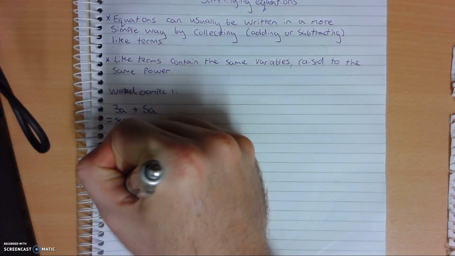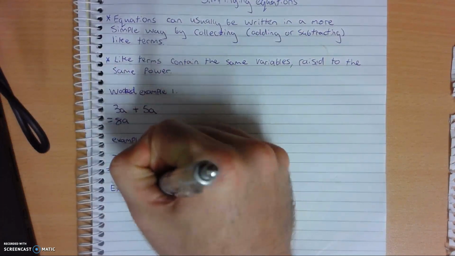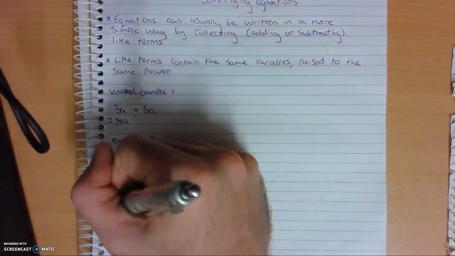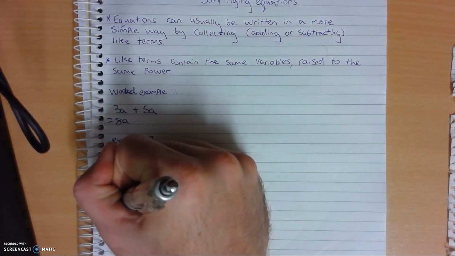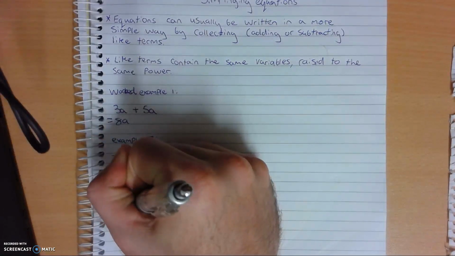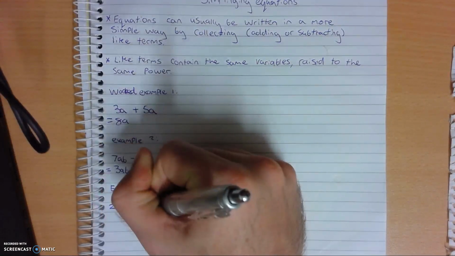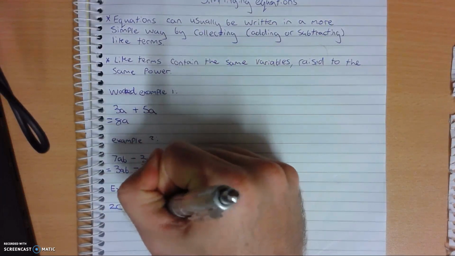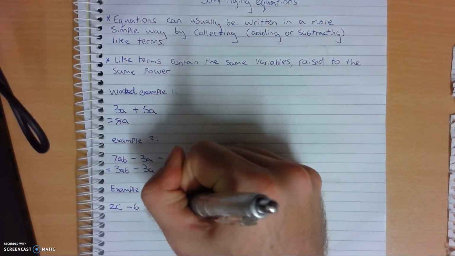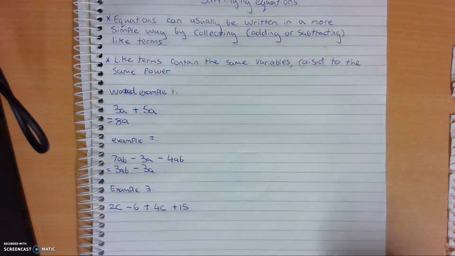Example 3. So example 3 will be 2c minus 6 plus 4c plus 15.